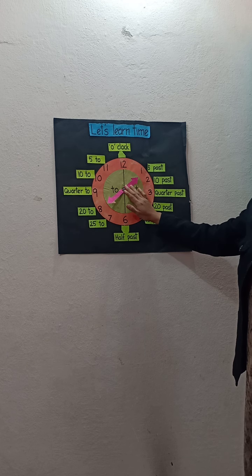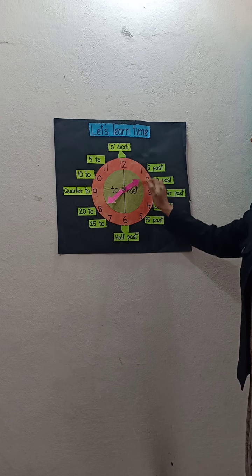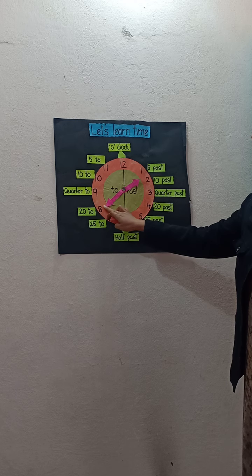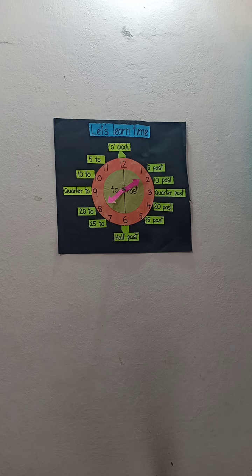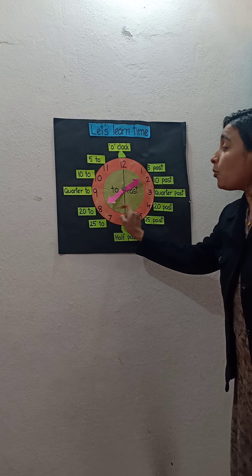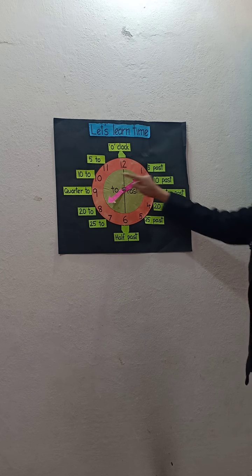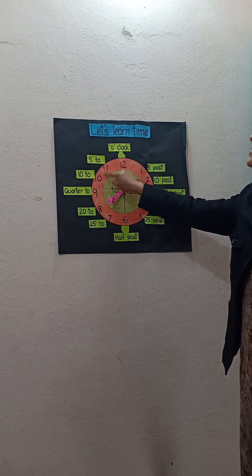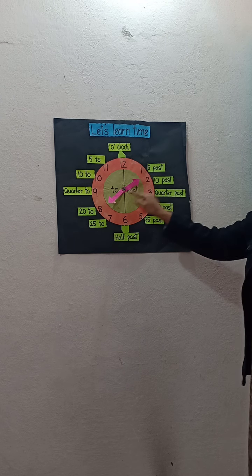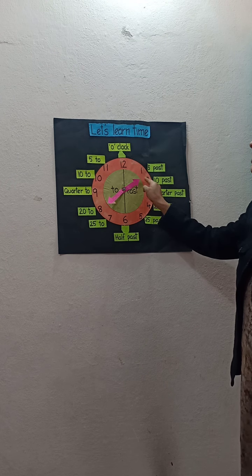Suppose if our short hand is in between 1 and 2 and the long hand is on 8, so what will be the time? The time will be 20 minutes to 2. 20 minutes to 2 means what? 2 बजने को 20 मिनट बाकी है. 20 मिनट कैसे? 5, 10, 15, 20. तो 2 बजने को 20 मिनट बाकी है.